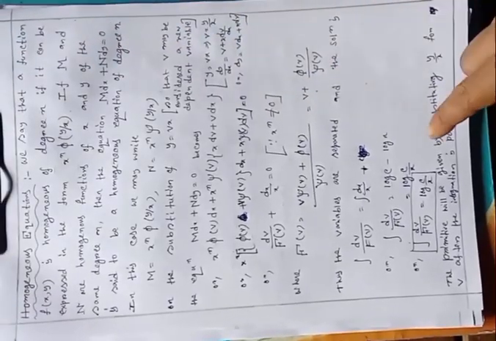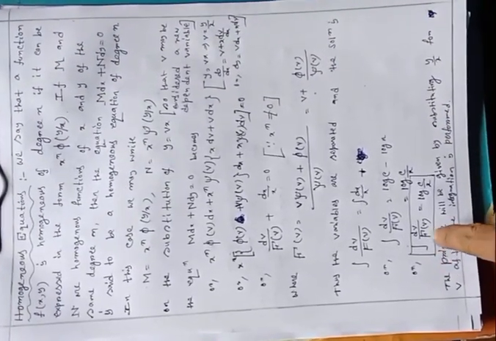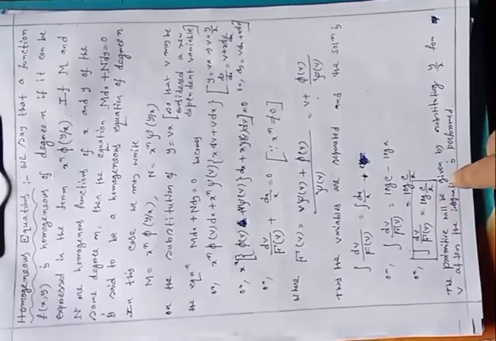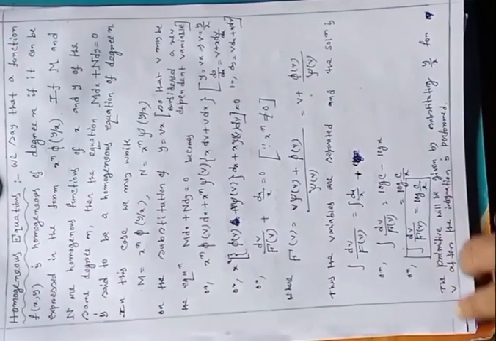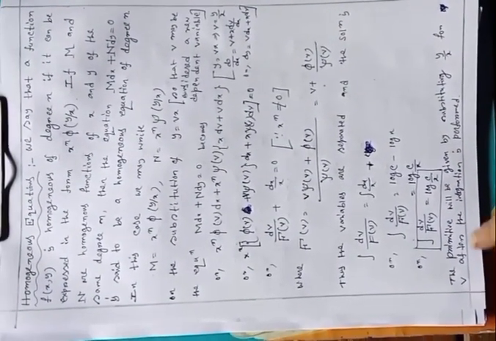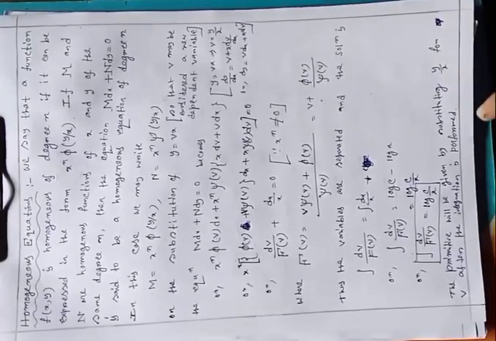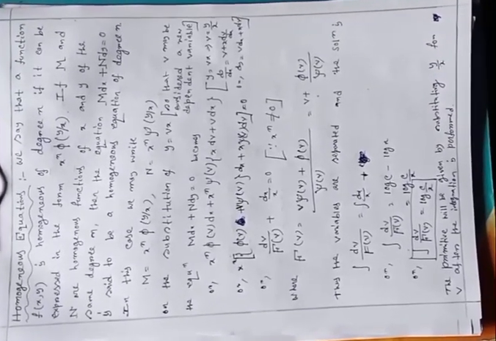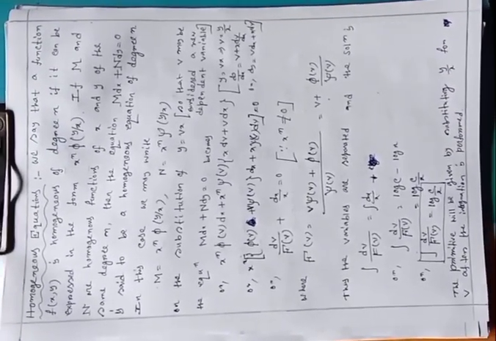And after solving the entire thing, we will get at last integration dv by F of v is equal to log of C by x. And after the entire integration is performed, we will put v is equal to y by x and we will get the required solution. So this was all about homogeneous equations.